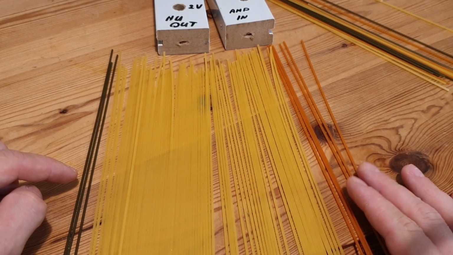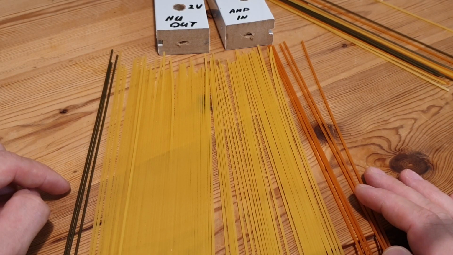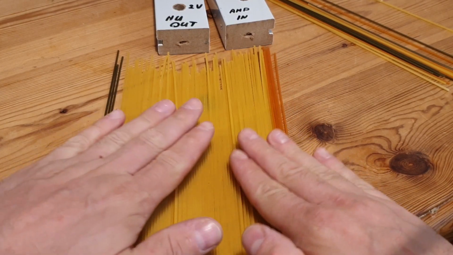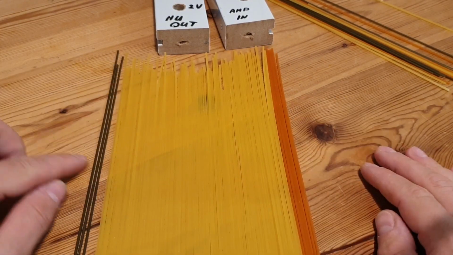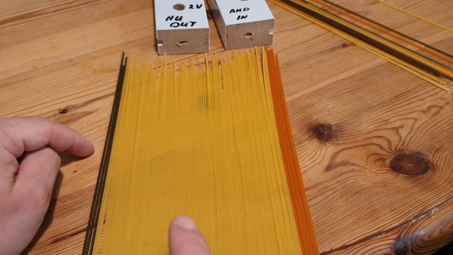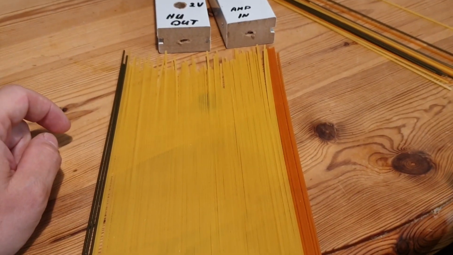And the red spaghetti is going to represent the clipped signal. This is the maximum signal that you can send through the RCAs, let's say 4 volts. With this you cannot do anything. This is all good stuff, and this is the clipped one.